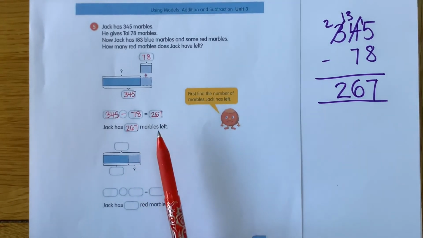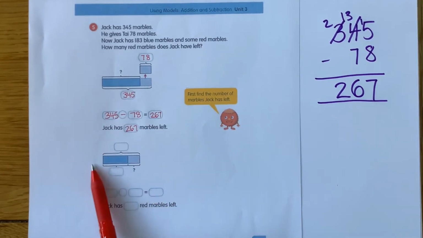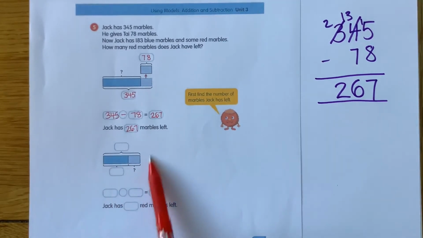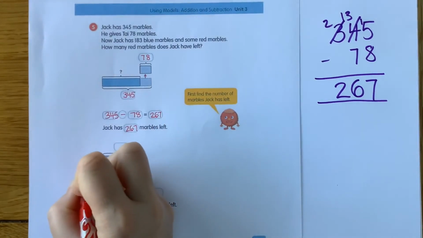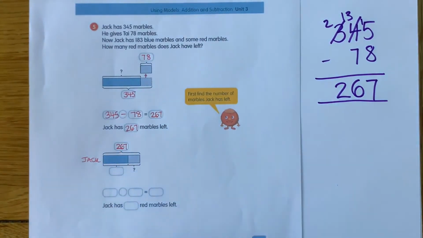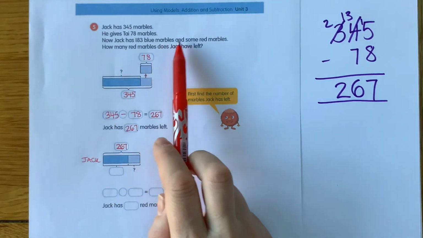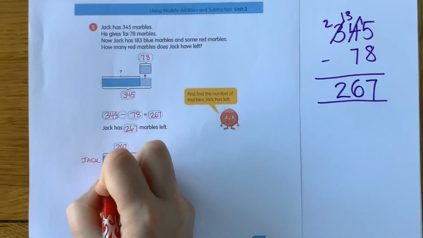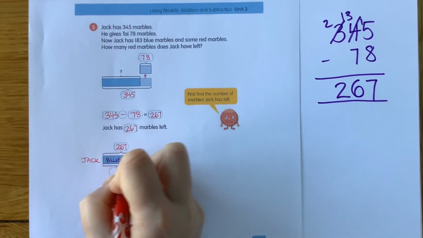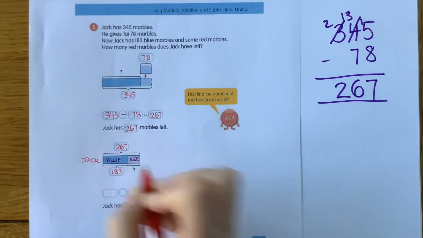Okay, so now we can work out how many of those are red. So now our bar, a new bar for a new part of the question, represents Jack's marbles. So I'm going to put Jack here. We know he's got 267 marbles left because we've just worked that out. And we know, let's go back to our question, now Jack has 183 blue marbles and some red marbles. So if we say that this is blue and this is red, we know that he's got 183 blue marbles.